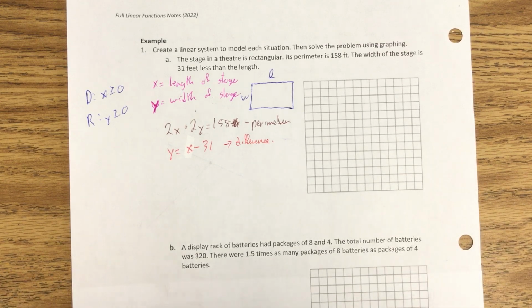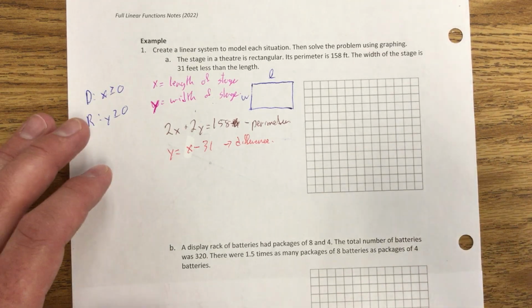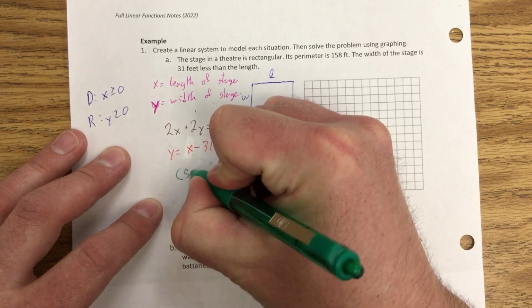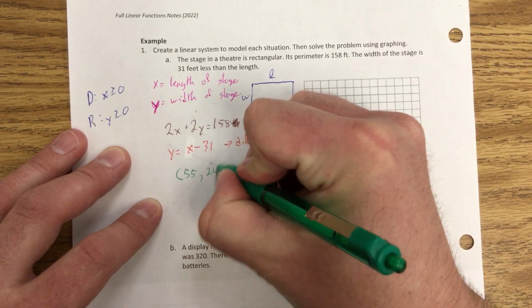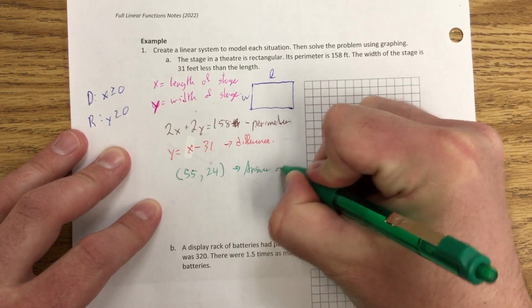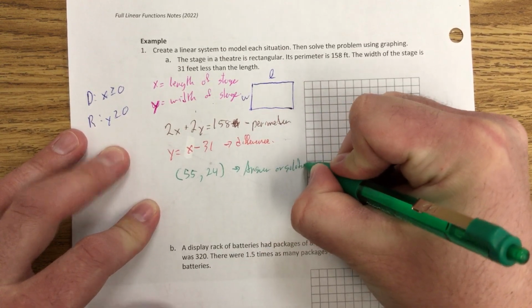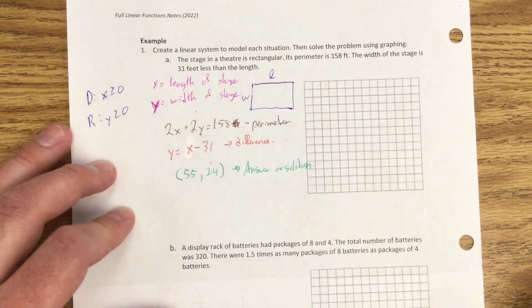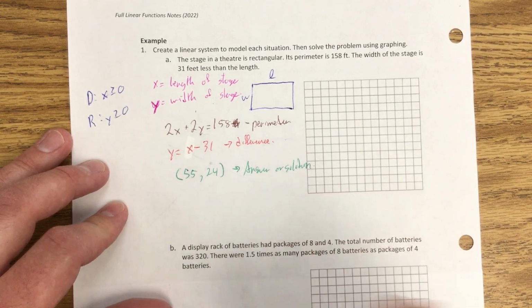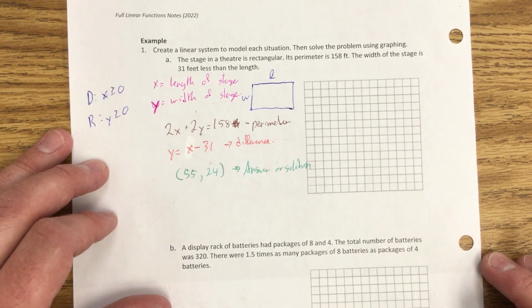But for right now, let's just say that we have graphed these out on graphing software, and we've come up with our solution, and that solution is 55, 24. This is our answer. Without graphing it out here, we've graphed it on DESMOS. DESMOS is a program that we're going to use, and this is the solution that we came up with.